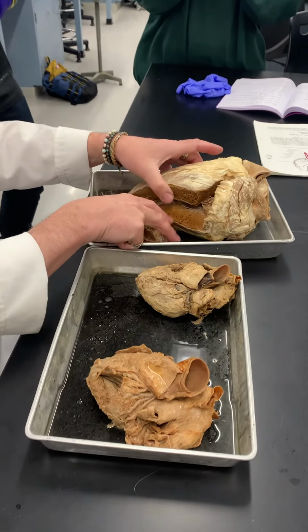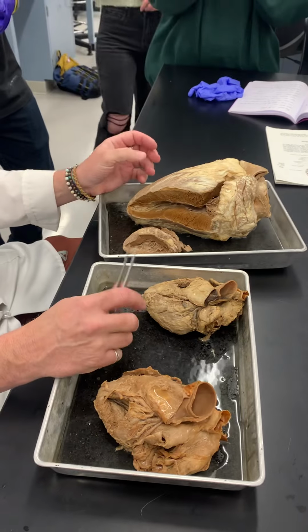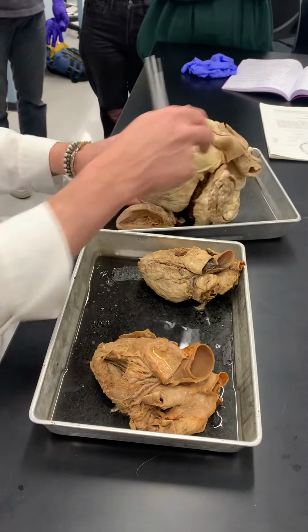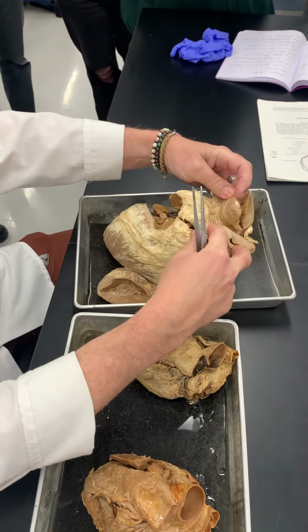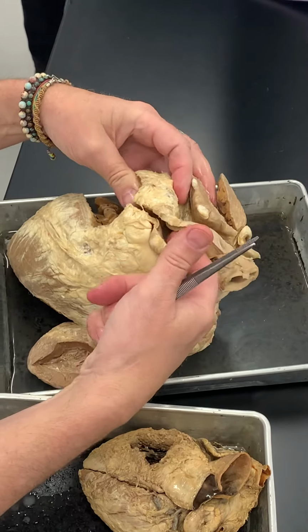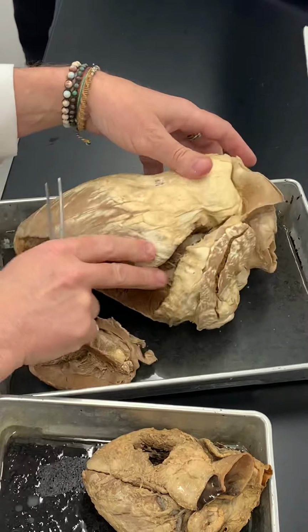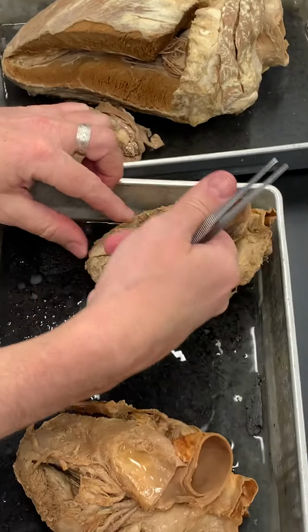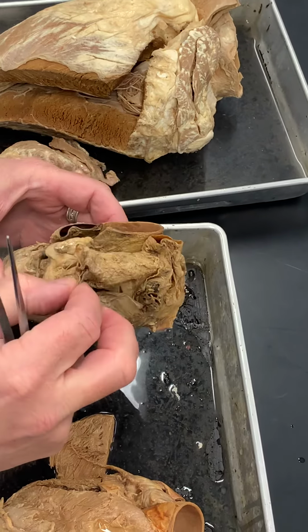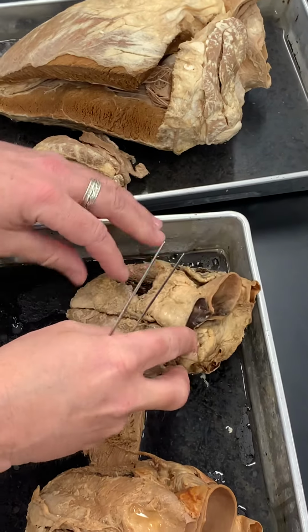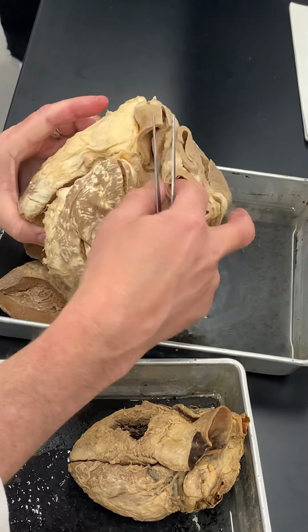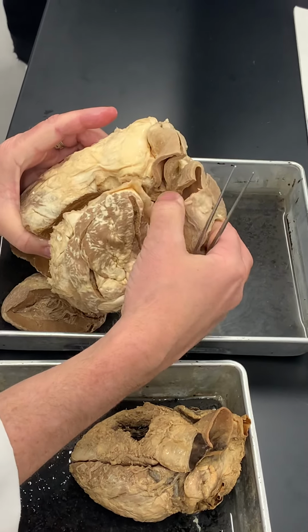So we'll start with the general organization. Systemic circulation, venous return to the heart is going to go into the right atrium, from the right atrium into the right ventricle, out into the pulmonary trunk, to the pulmonary arteries, to the lungs. And then the pulmonary veins back to the left atrium, from the left atrium into the left ventricle, and then ejected from there into the systemic circulation through the aorta.